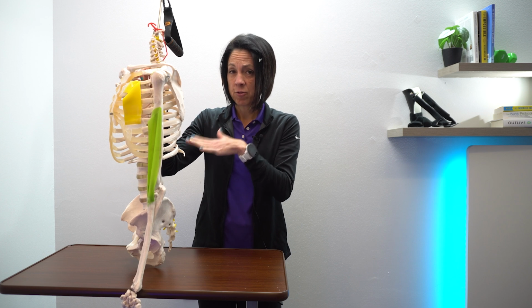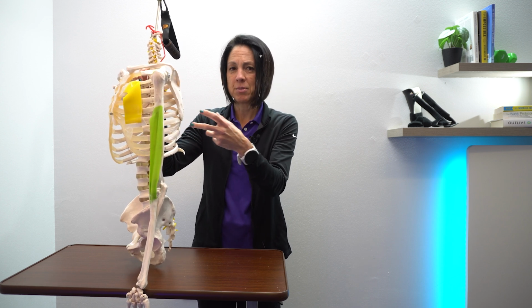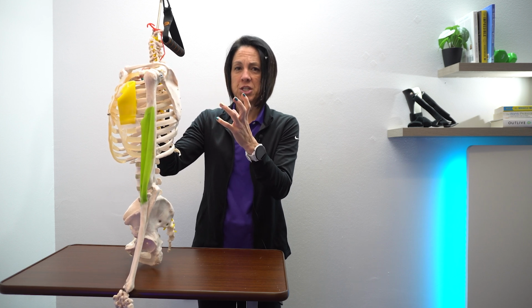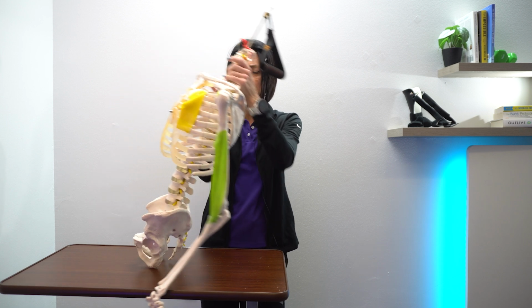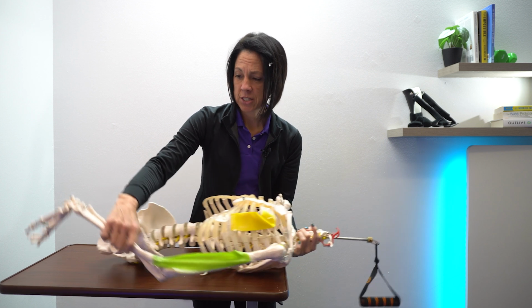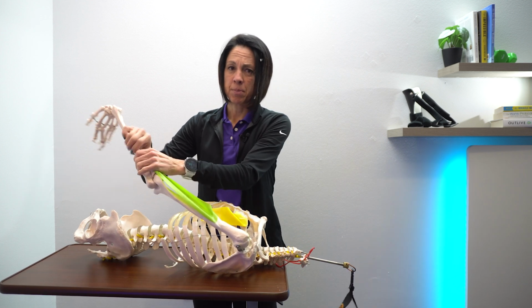Obviously, it's easier to be standing on solid, firm ground to move that boat through the water. Same thing here. If the origin of the muscles and the attachment of the muscles are both on kind of moving objects, then it's going to make it a little bit more challenging to move that arm bone. So that's why starting laying down is a better position.